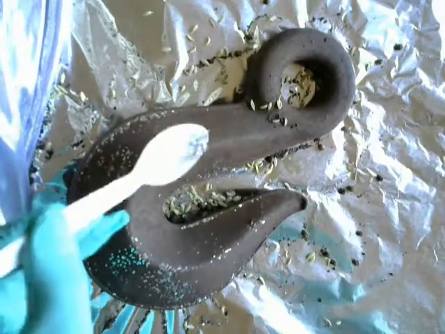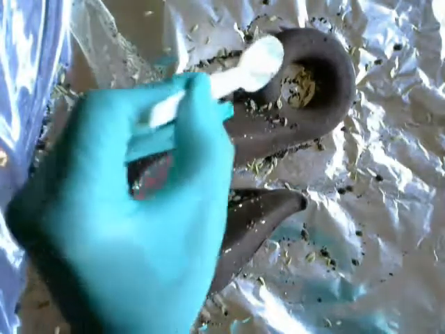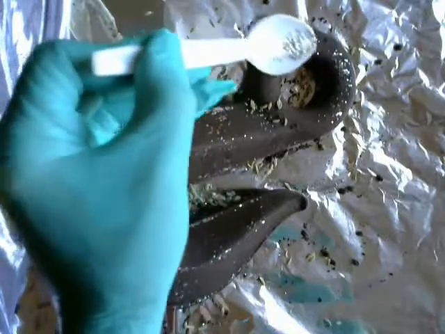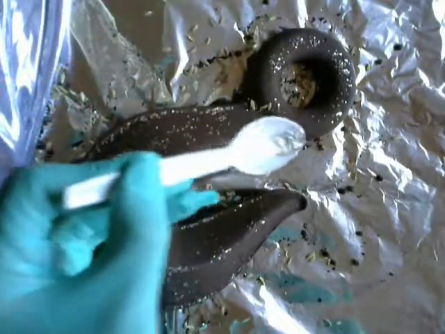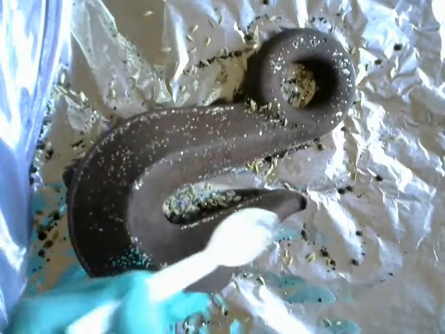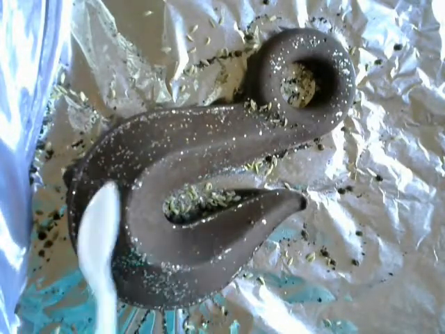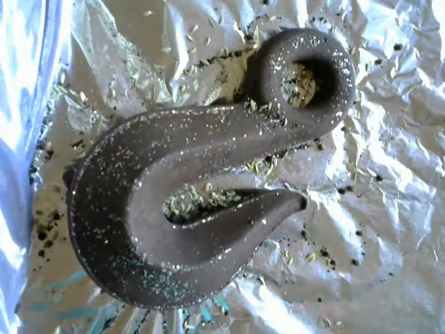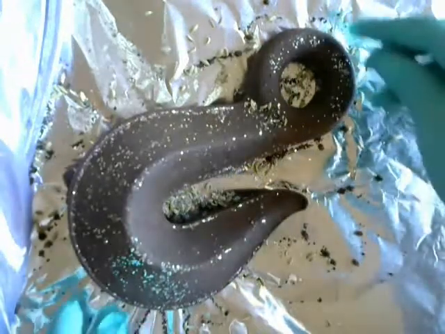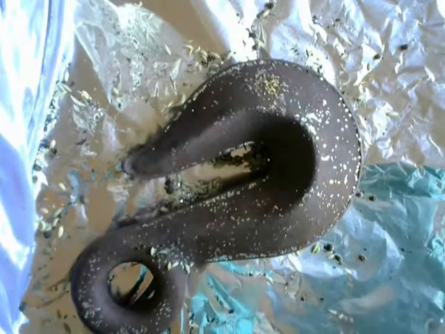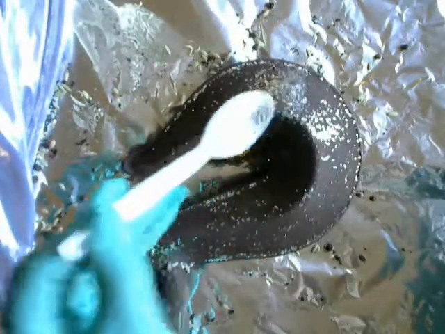Now, this is quite fascinating. The glitter does have a slight ability to adhere to the rusty tooth of the hook. Now I'm not sure if you can see because of the light, but we do have a high level of adherence in this area of the hook.